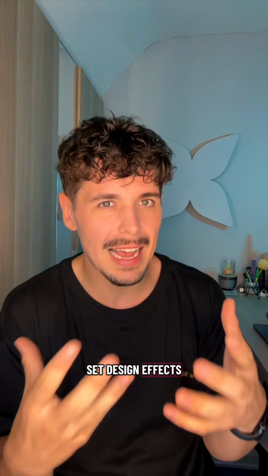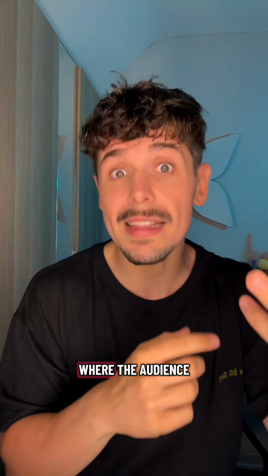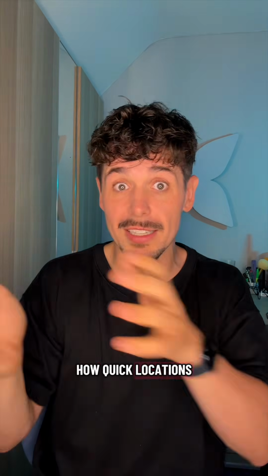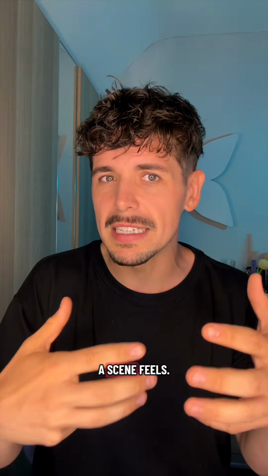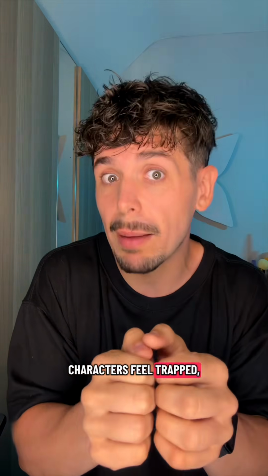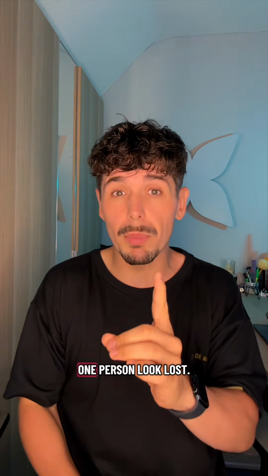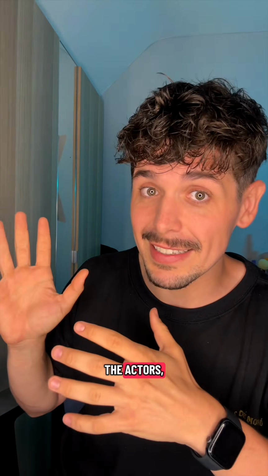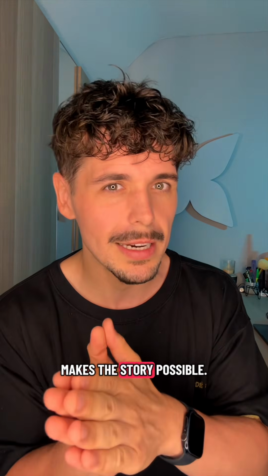Set design affects how actors move around the space, where the audience looks, how quick locations can change, and even how a scene feels. A tiny room can make 2 characters feel trapped, whereas an empty stage can make 1 person look lost. The environment isn't just sitting behind the actors, it's part of the storytelling. Because ultimately, a great set is one that makes the story possible.